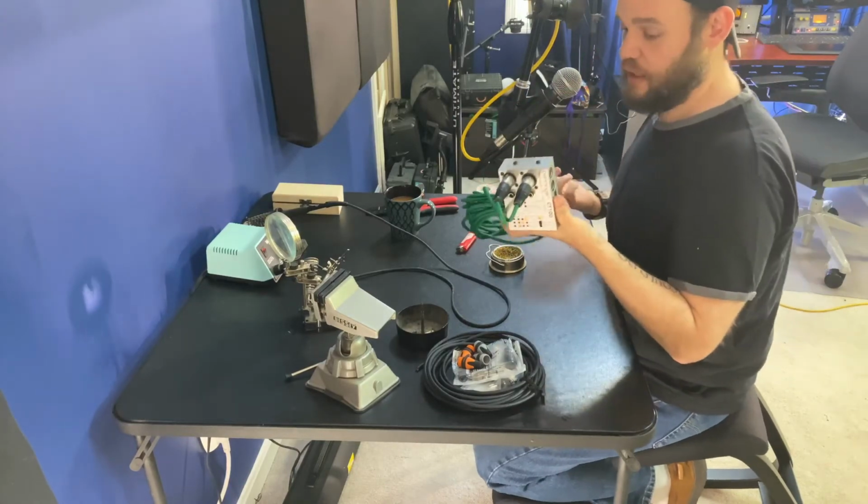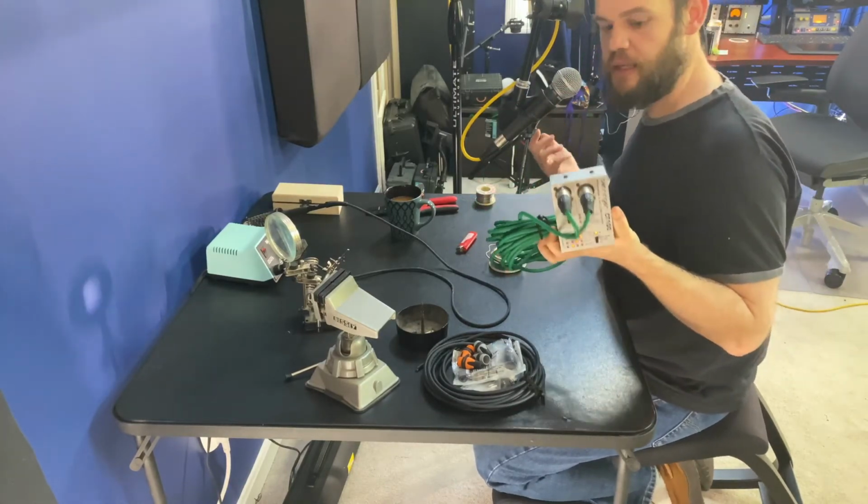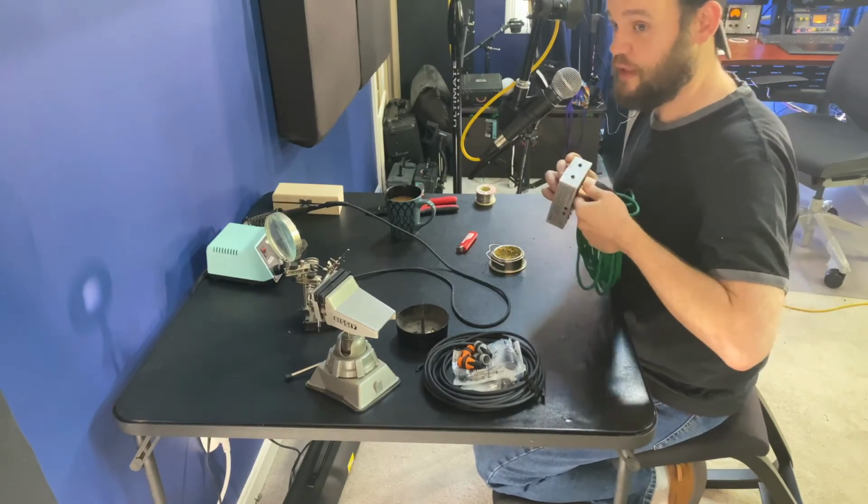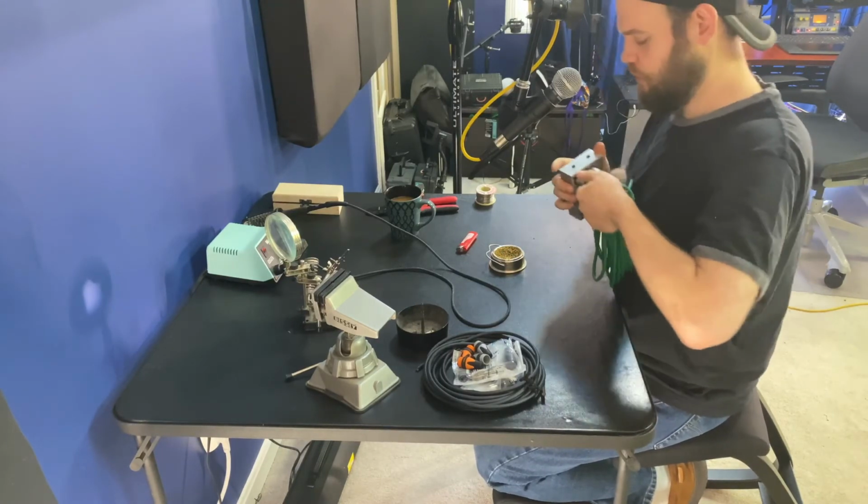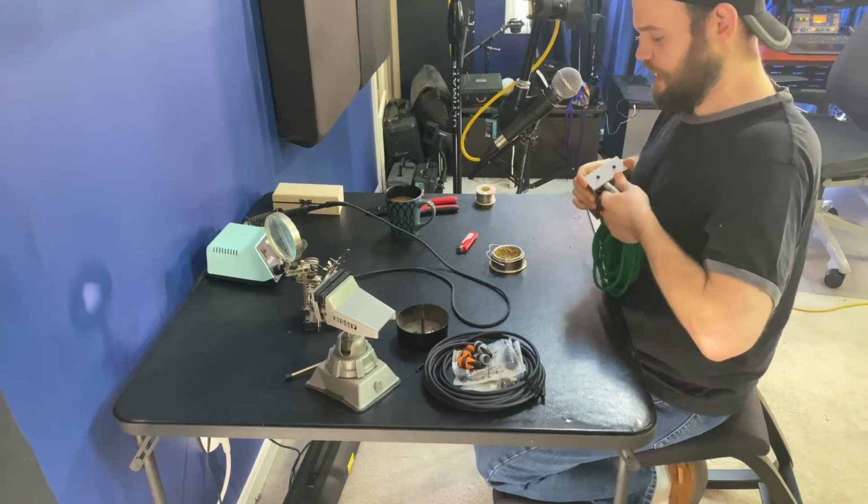This is good to have in your kit if you're a sound guy, if you do an open mic, anywhere that you're working with lots of different cables, especially if you're working with cheaper cables. You should have one of these. It can save a lot of time.